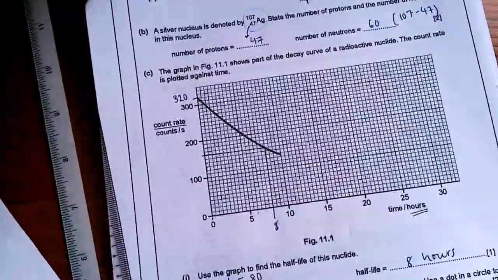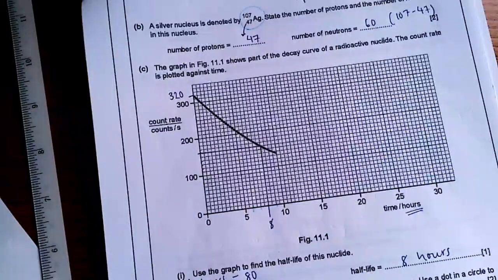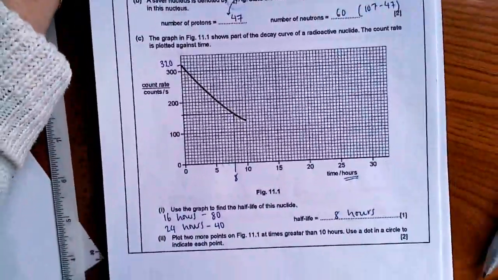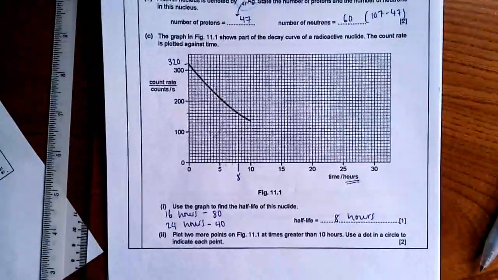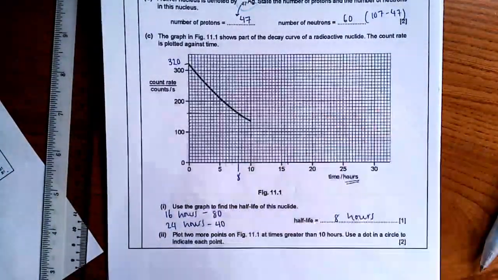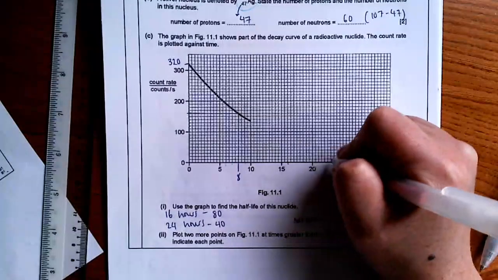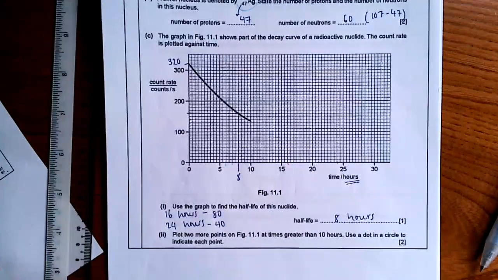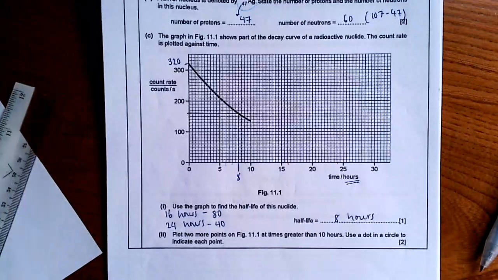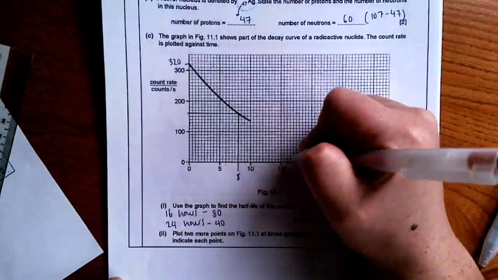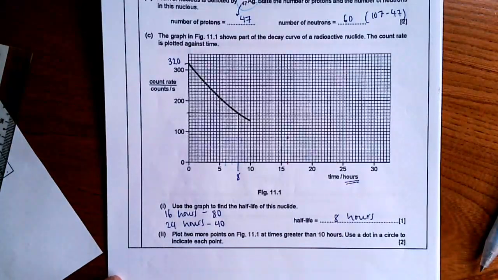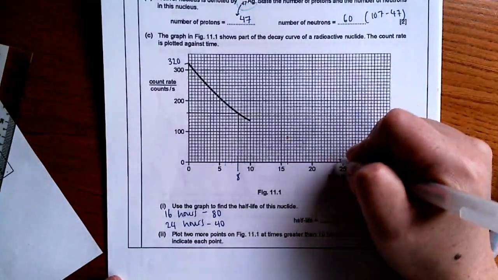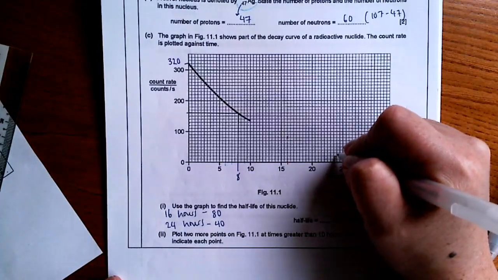I might choose a different colour, just so it shows up a little bit better on the video. Okay, so we're going to look over to 16 and 1, 2, 3, 4 at 24 as well. So at 16 I know that I am plotting at 80 and I know that at 24 it's at 40.